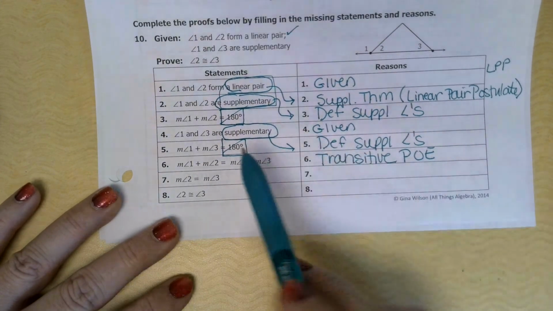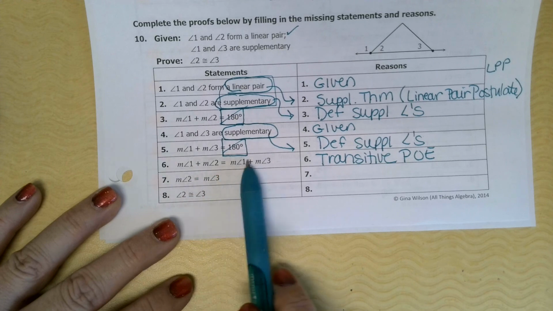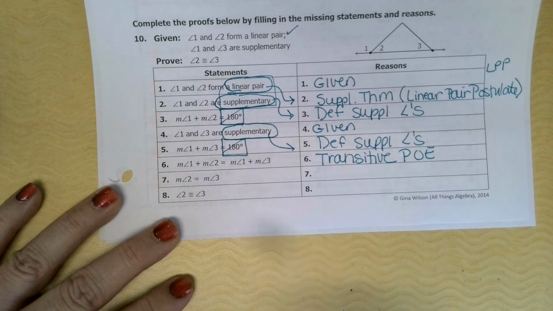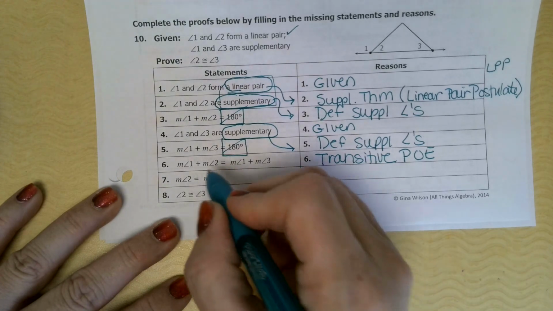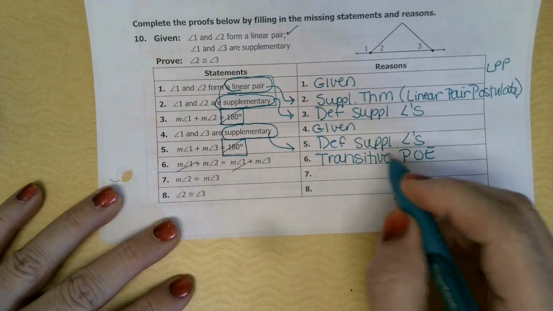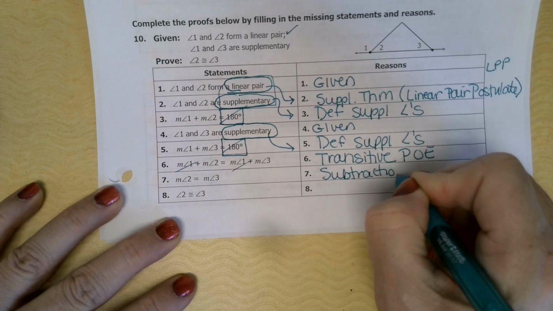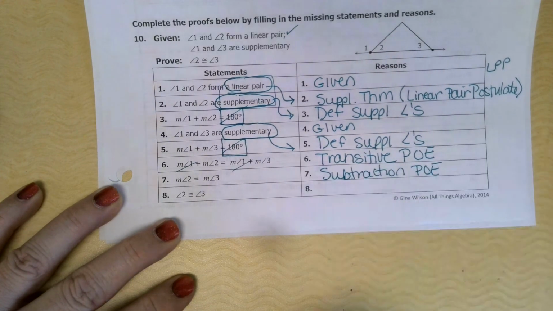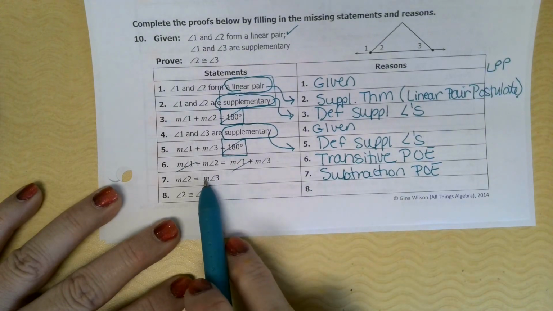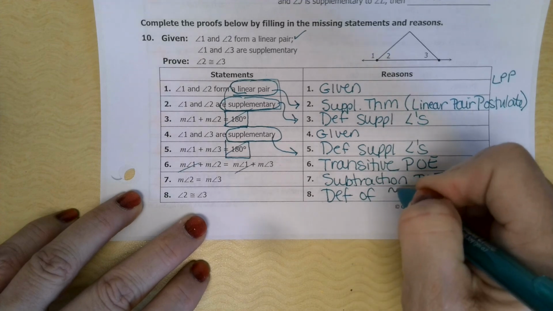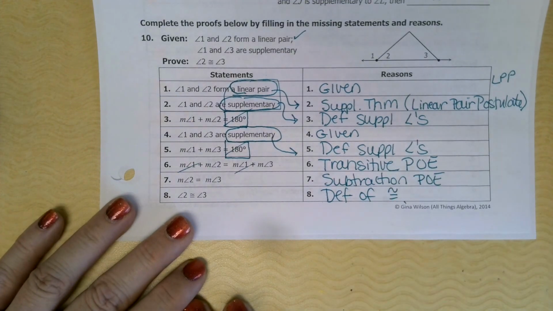Okay, so then to go from here to here, look at what happened. Angle 1 has disappeared. How do we get rid of an angle? We subtract it. So we are subtracting angle 1, subtraction. Okay, and then we're going from equal to congruent. Definition of congruence. There you go. Okay, let's do another one.